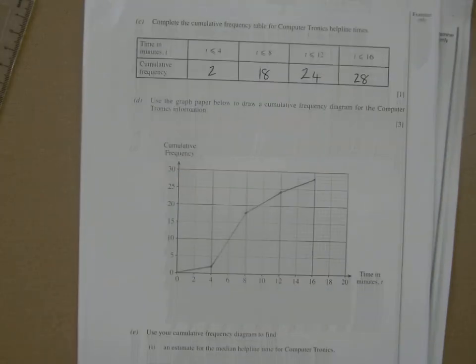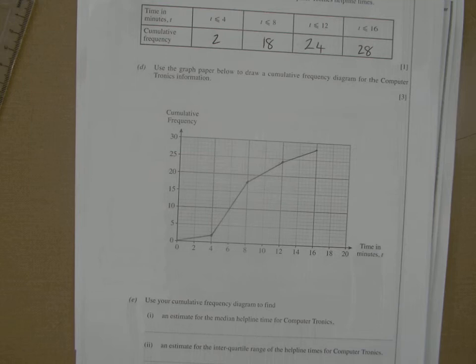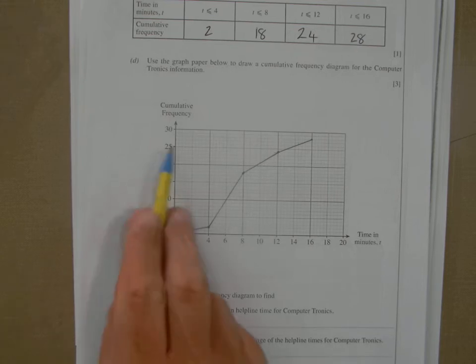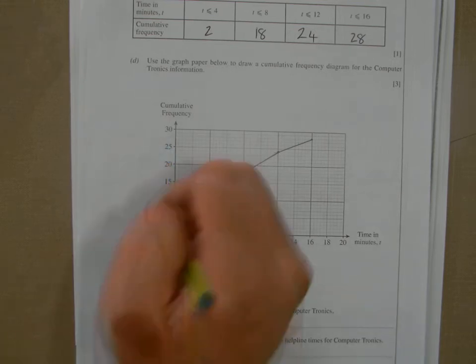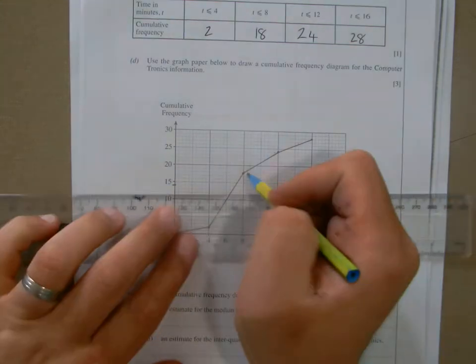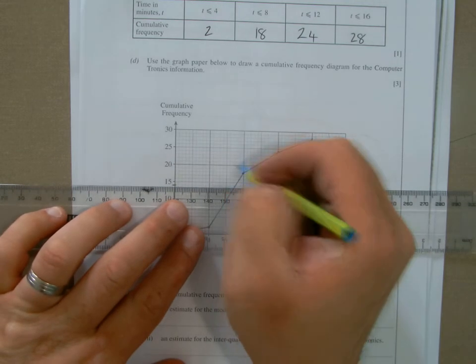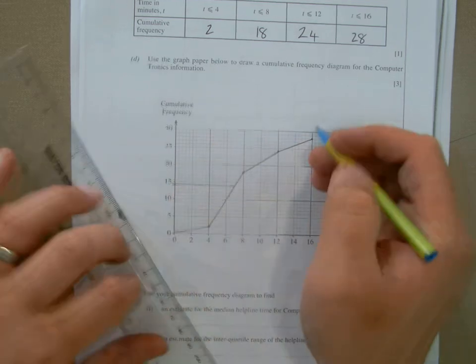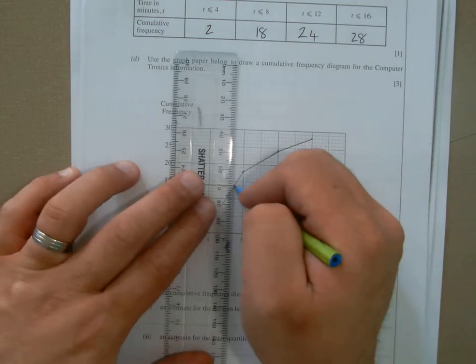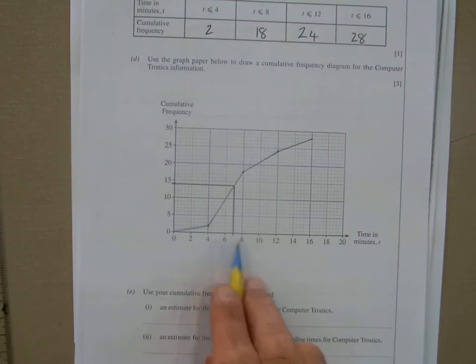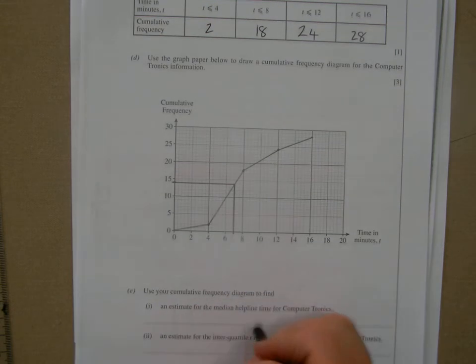Part E then, it says use your cumulative frequency diagram to find an estimate for the median, and then we've got to do the interquartile range as well. Now remember, the median is the middle. So if you've got 28 customers, the middle customer will be the 14th. 28 customers, 14's in the middle. So draw a line across from 14, and we'll see where it hits that graph. It hits the cumulative frequency diagram there. If I draw a line down, it's exactly between 6 and 8, so that'll be 7 minutes.